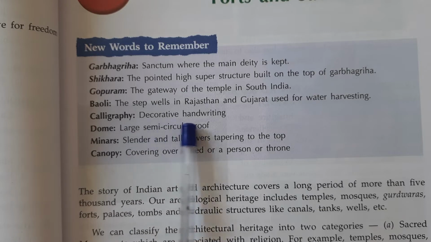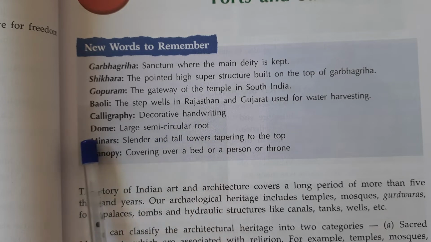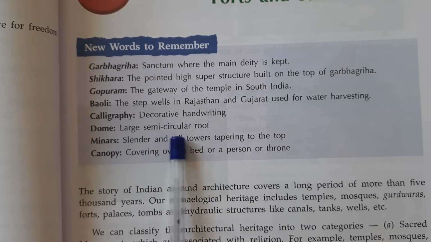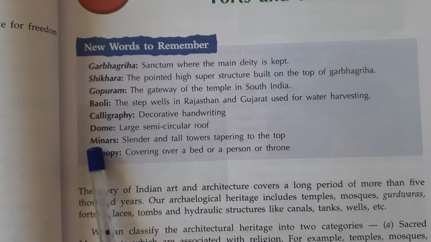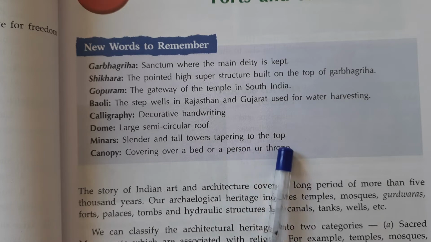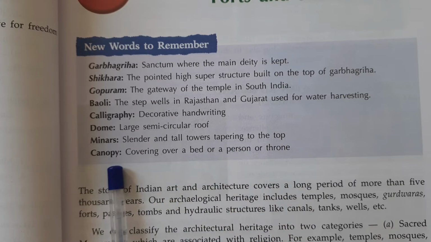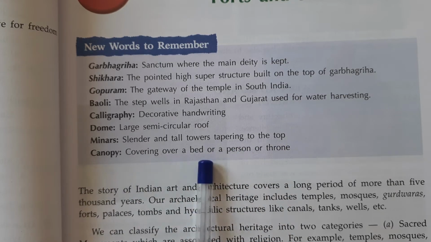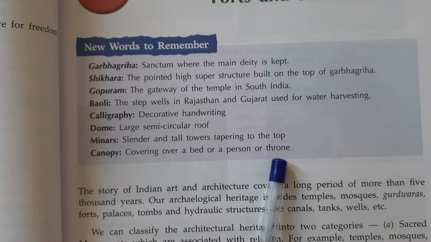Calligraphy, decorative handwriting. Dome, large semicircular roof. Minars, slender and tall towers tapering to the top. Canopy, covering over a bed or a person or throne.